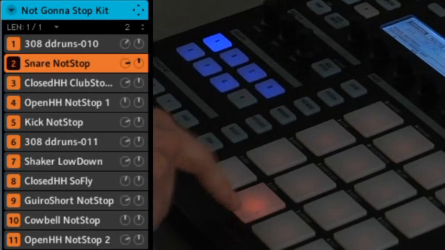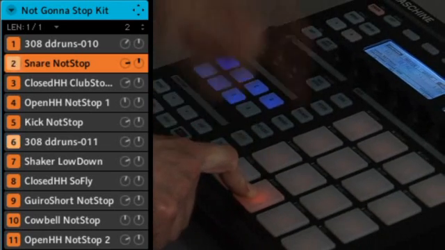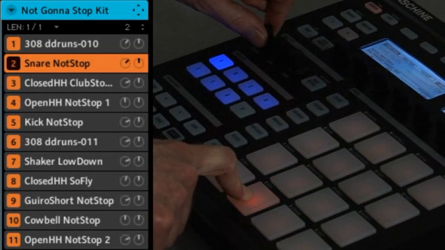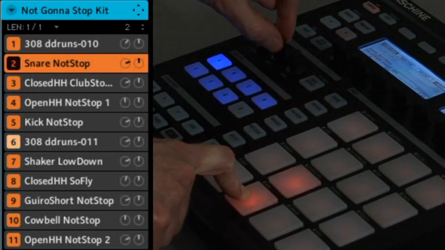If I want to take the snare drum, change the volume of just the snare drum, I'll hold the pad down, move the master volume. Moving the tempo knob will retune it.